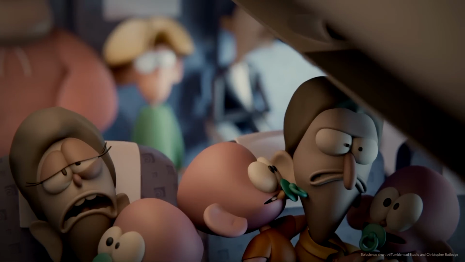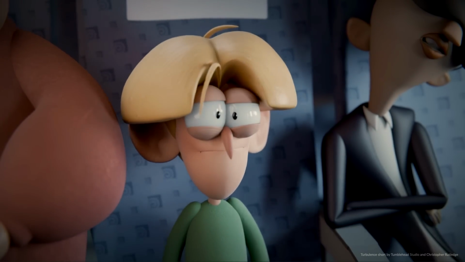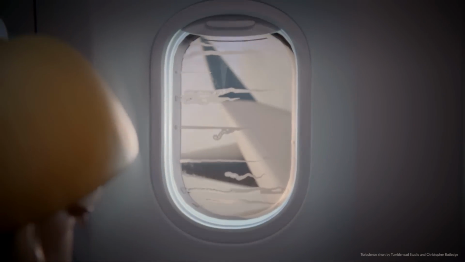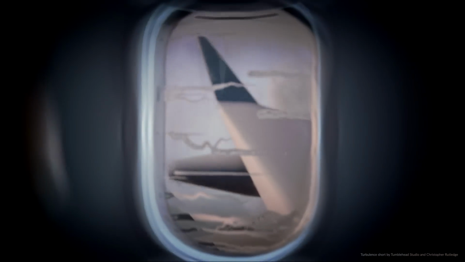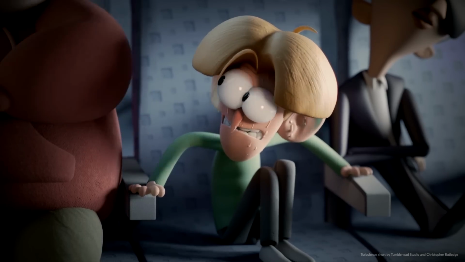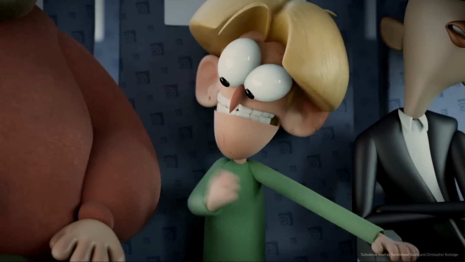This is your captain speaking. Just wanted to flag that we may be experiencing some turbulence shortly. We'll do our best to keep it down to a minimum, but we would appreciate everyone keeping their seatbelts fastened at this time. And we thank you in advance for your cooperation. Thank you. Oh, sorry.